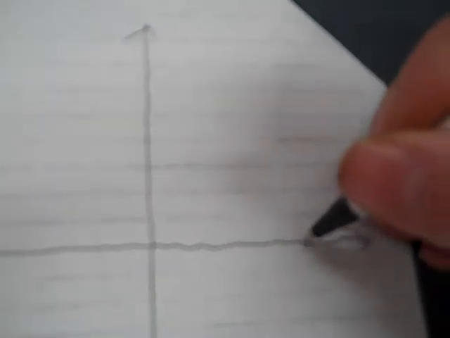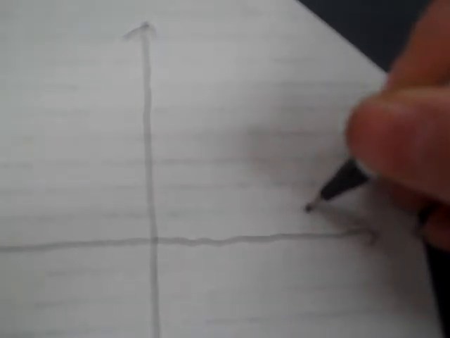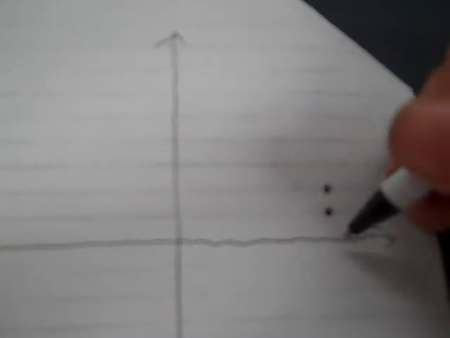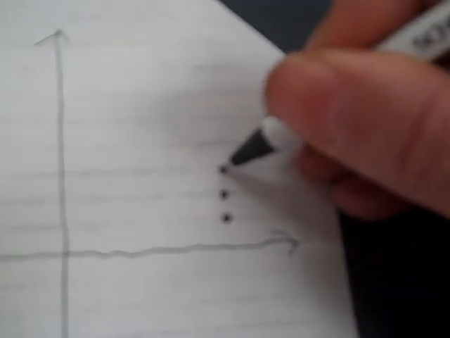So 6, 1. 1, 2, 3, 4, 5, 6, up 1. 6, 2, go right 6 here, up 2. Then 6, 3, go right 6, up 3. Okay, and our line is straight vertical.